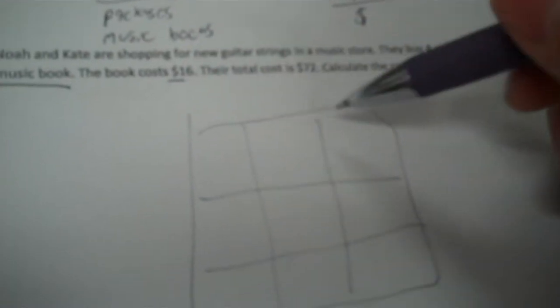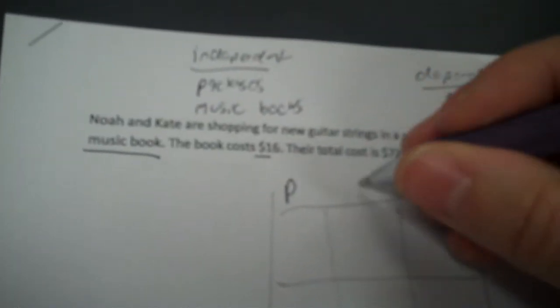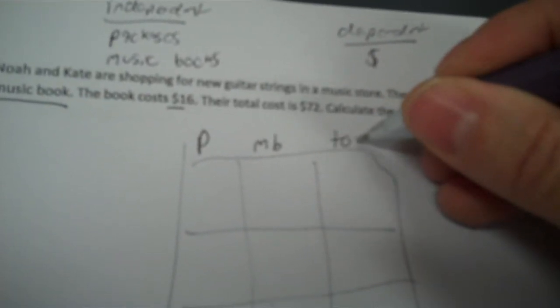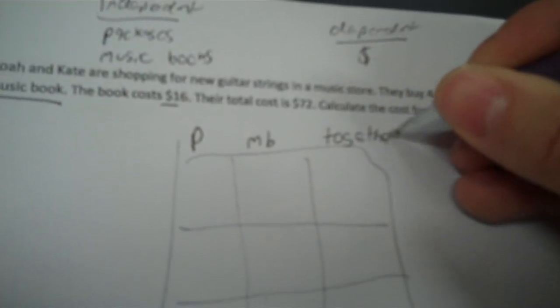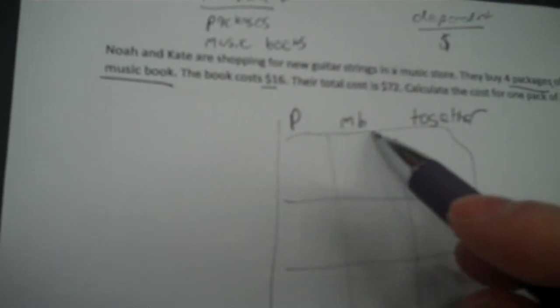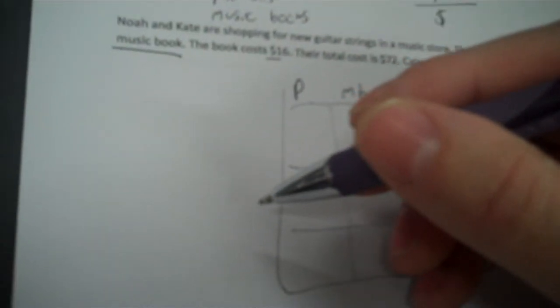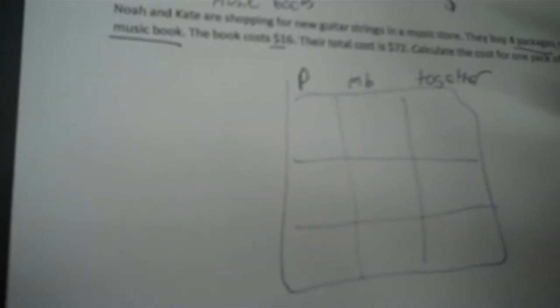And here's how you label the columns. You put your 2 independent units, packages, you can just put P, music books, MB. Then here you put the word together. You're going to do that every time. Packages, MB, it's an M and a B, music books. All right, now the rows, here's how you abbreviate the rows.